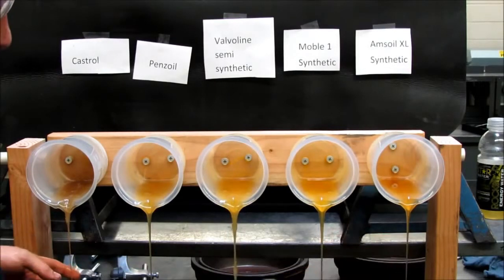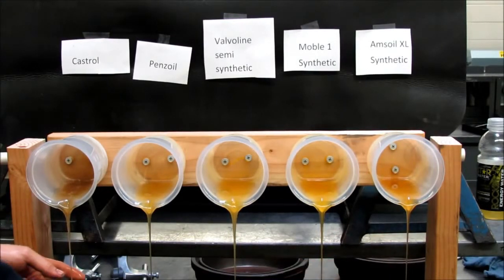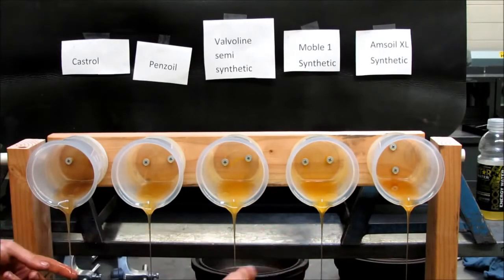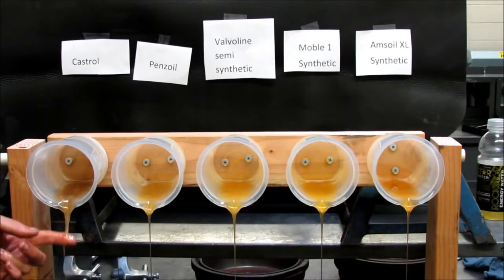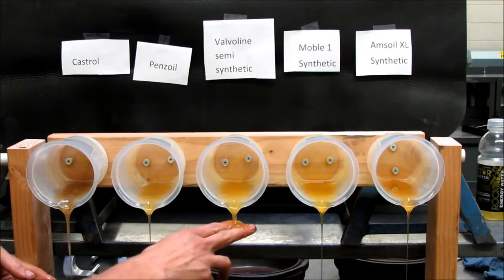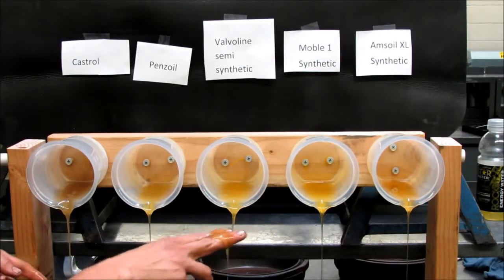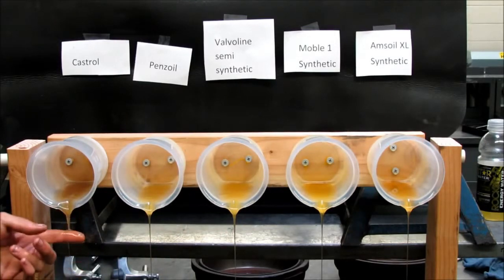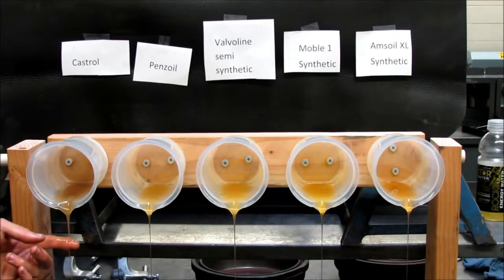Whereas the Amsoil and Mobil 1 are still liquid. They're not as fluid as they used to be, but they're still liquid. And the semi-synthetic, you can see that it's kind of in between. It's not a solid like the conventional oils, but at the same time, it's definitely not as fluid as the full synthetic.